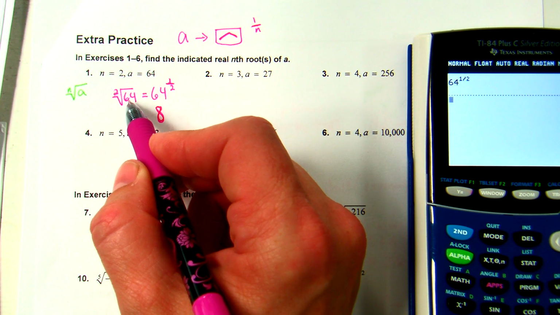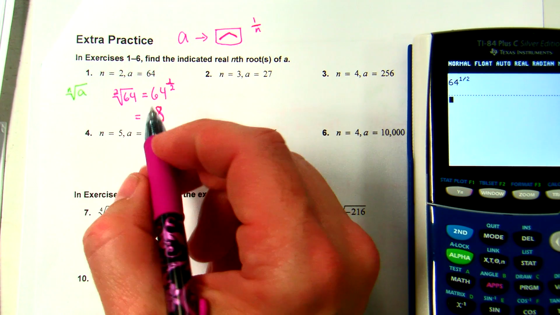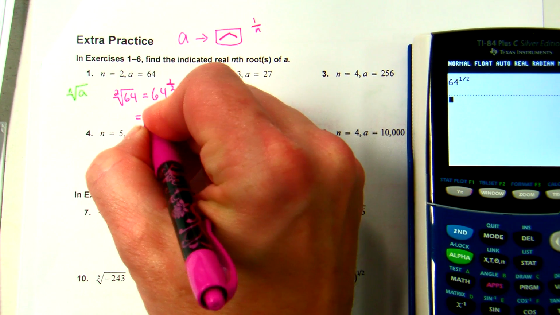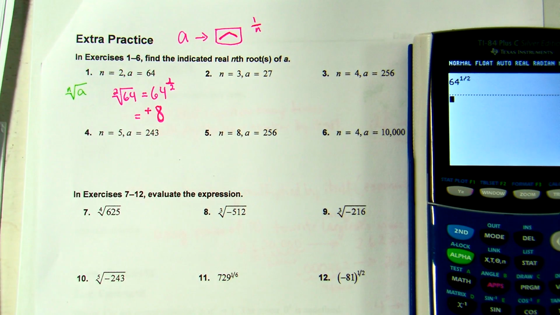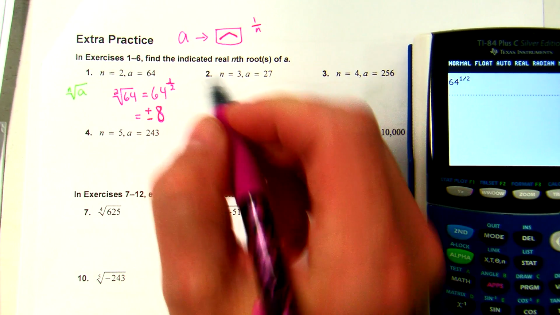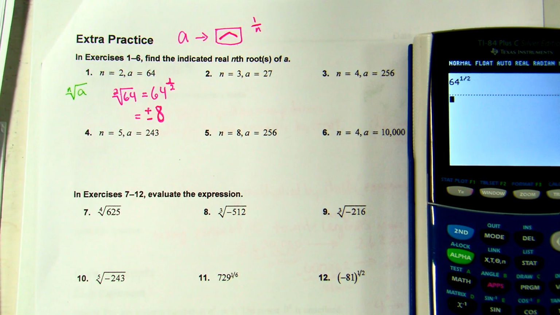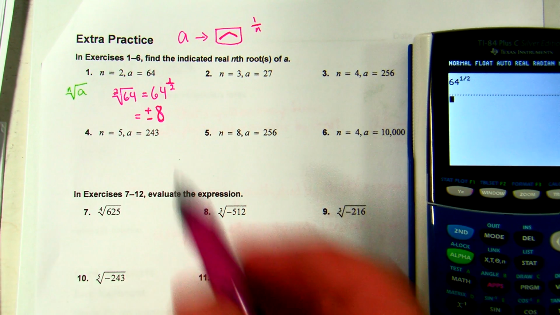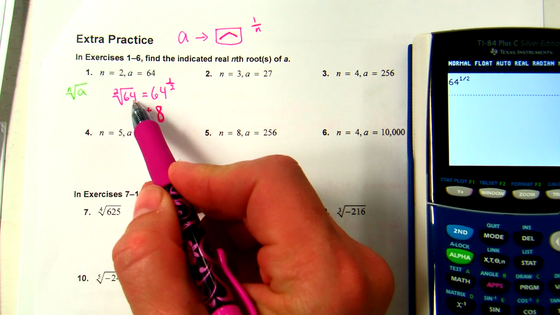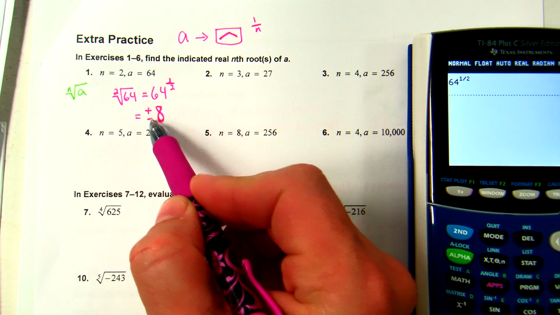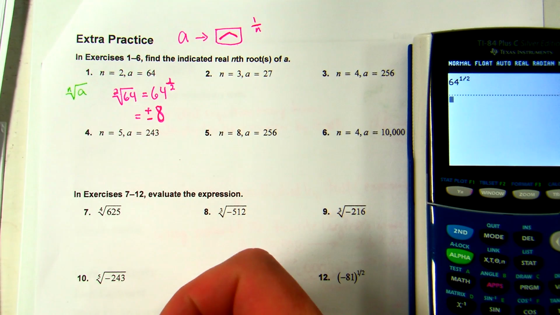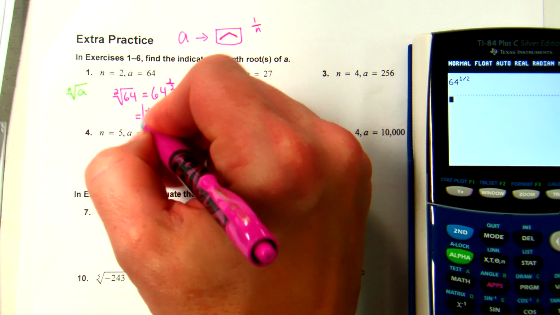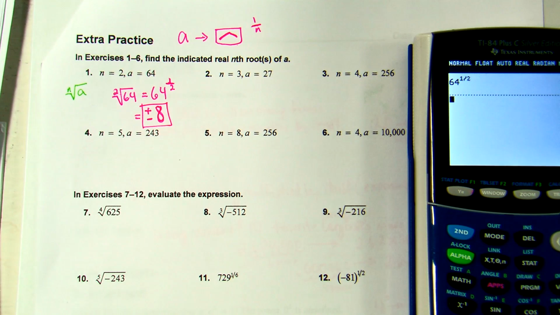A is greater than 0, so I definitely have a positive 8 that can reach 64, but doesn't negative 8 also give me a positive 64 when I square it? Yes. And so I've got to remember that little rule that says if this is even and that's bigger than 0, then that can be positive or negative. So my answer on number 1 is actually positive or negative 8.